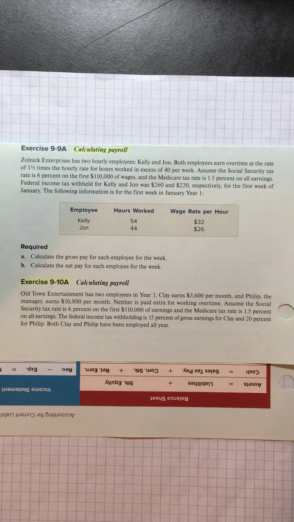Federal income tax withheld for Kelly and John was $260 and $220 respectively for the first week of January, and then they give us some information about hours worked and the rate per hour. So first, let's calculate the gross pay for each employee for the week.